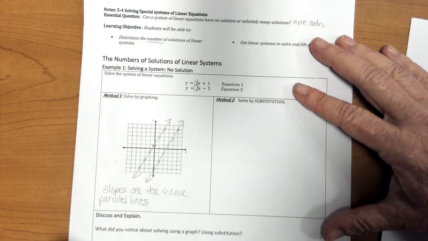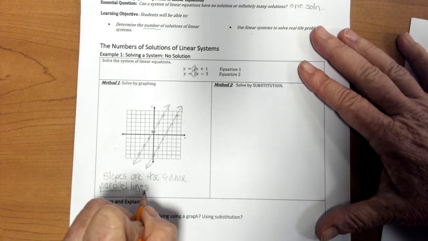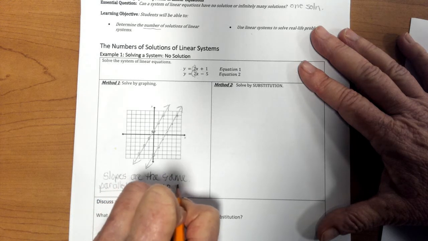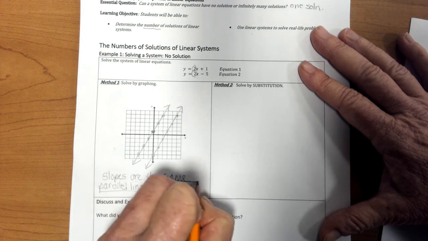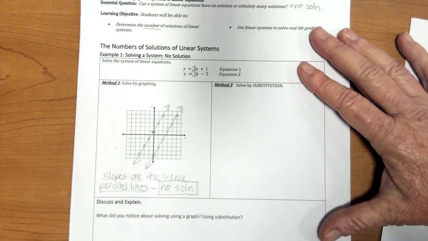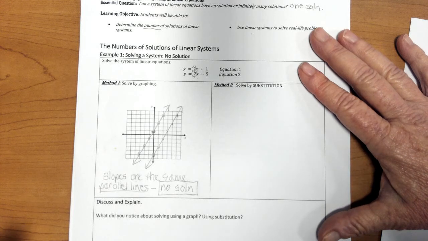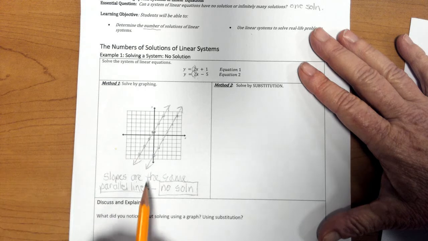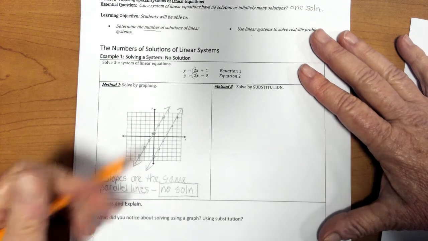And that was absolutely accurate and true. So if parallel lines never cross, then I can say there is no solution to this system. Because remember, a system will have an intersecting point, and that is my ordered pair. Well, in this case, I've got two parallel lines, therefore they won't cross.